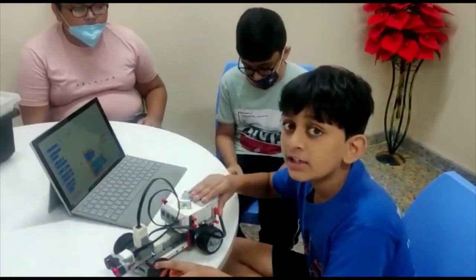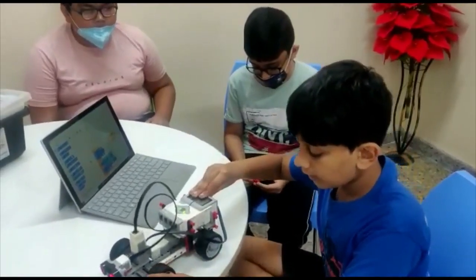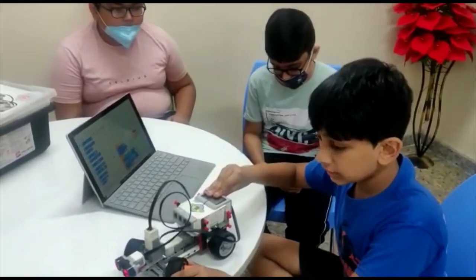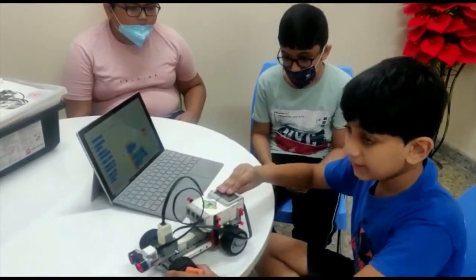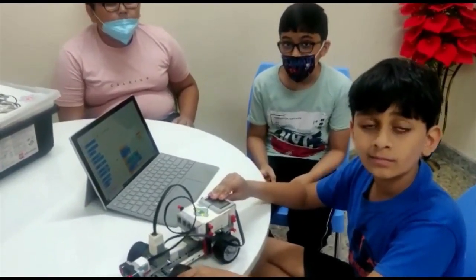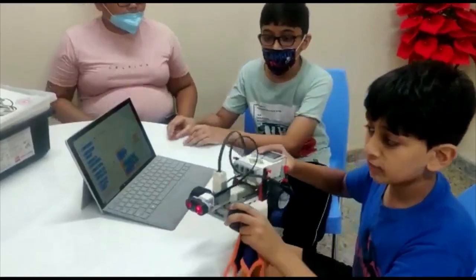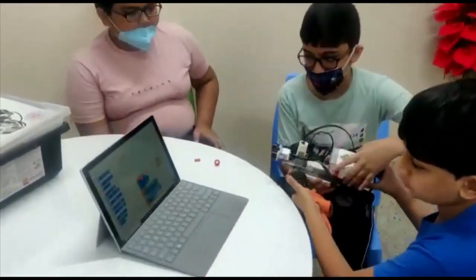Then now acceleration is how fast an object moves in a certain direction with decrease of speed and increase of speed. I would like to hand it to my friend Nepal, who would like to explain the code of this robot.